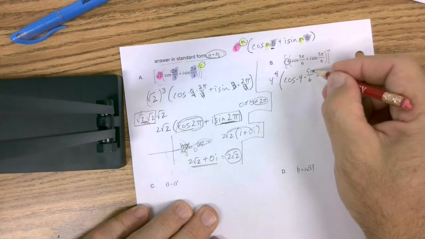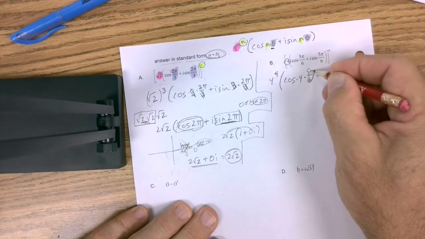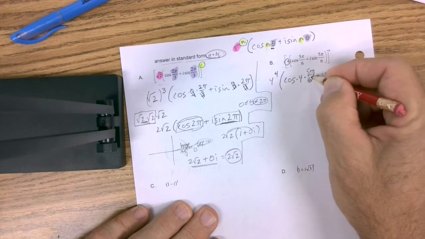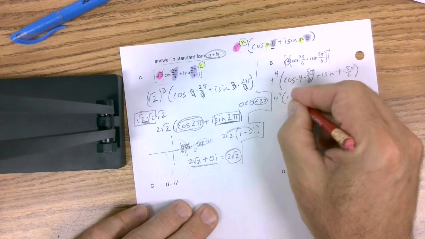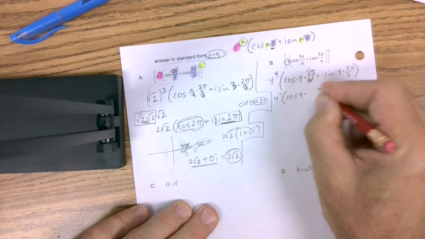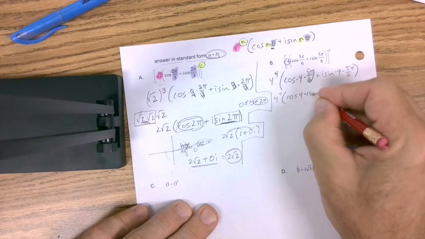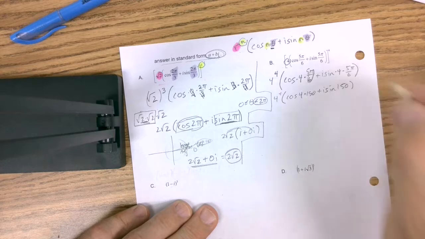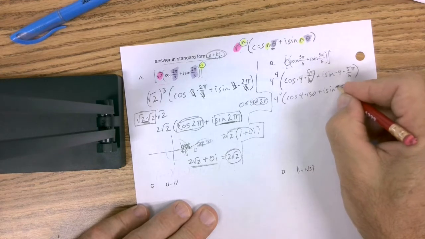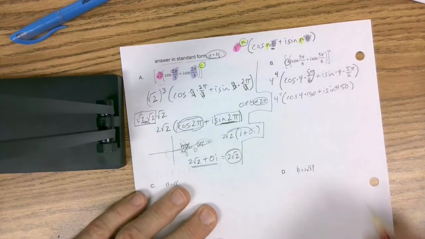Now some students prefer the old degrees, so I'll show you. Pi over 6 is 30. 30 times 5 is 150. So a different student may have wanted to go like this. 150 plus I sine 150. Whoops, times 4. Okay, almost made a mistake.